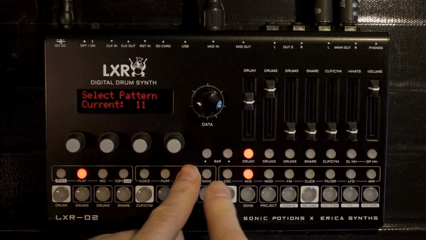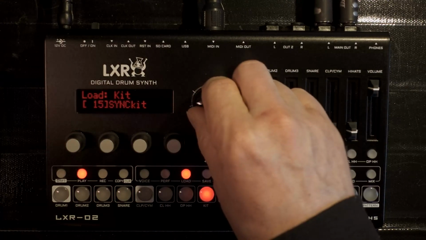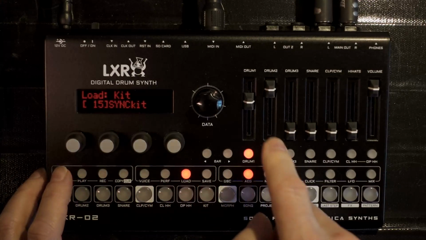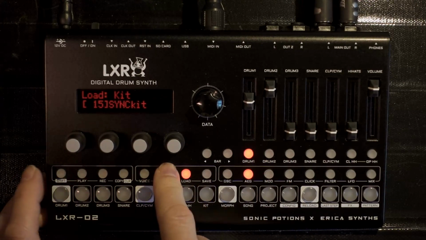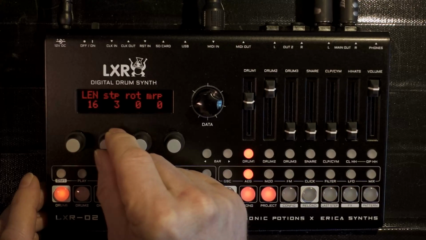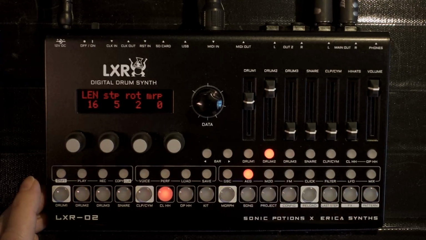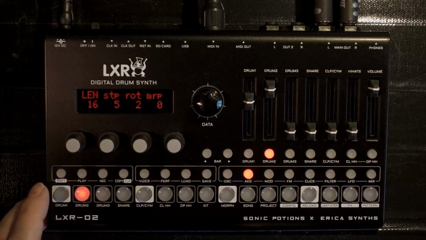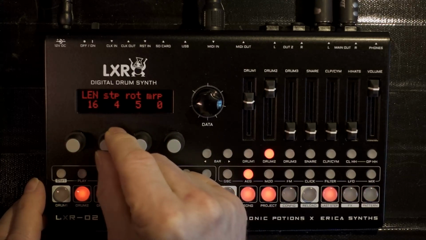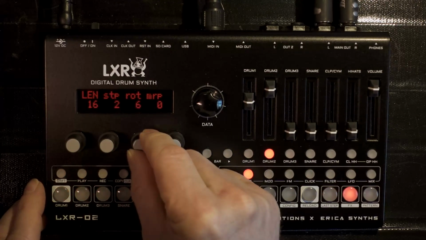We can load up the kit that we just saved. It's our SyncKit. Go to the pattern generator. Put our basic 4/4 in. Go to this one, which was our more highly modified synchronized sound.